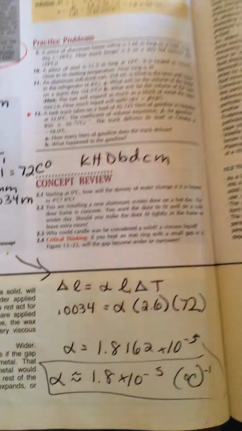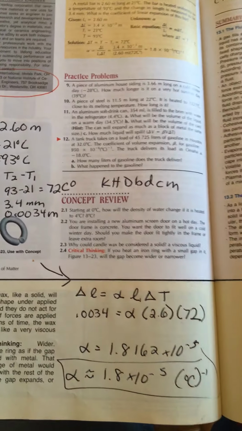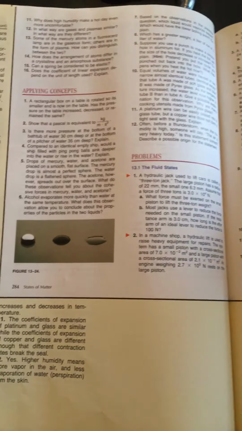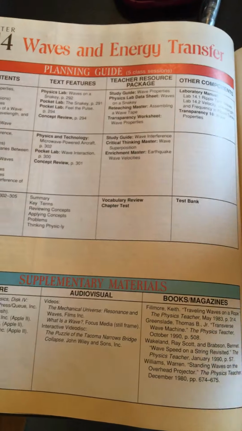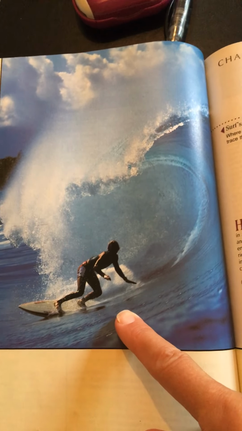All right, and that's it for chapter 13. I think it's pretty easy. So y'all have fun with it, practice it, do your work, and next time we'll come back and talk about waves. Have you ever been surfing? I have not, but it looks fun. I think I'd like to try it.